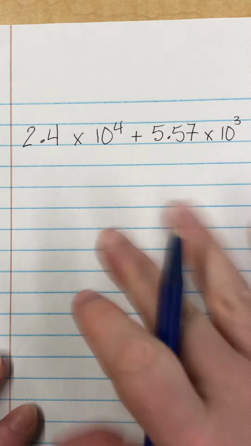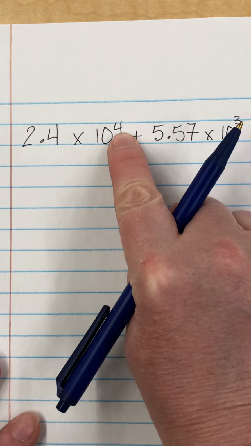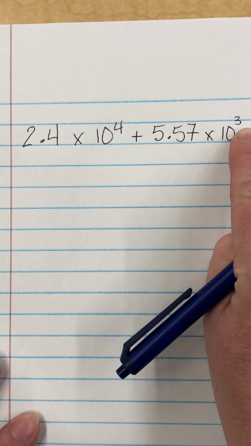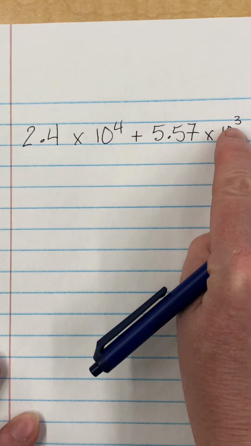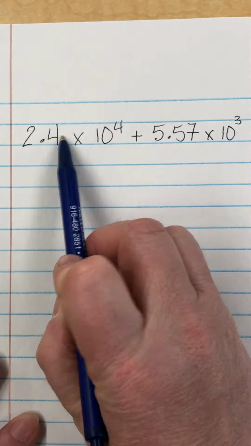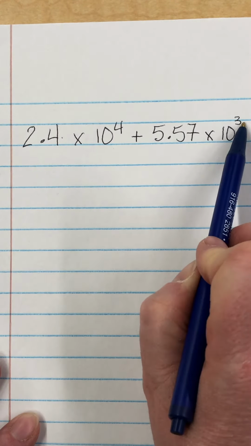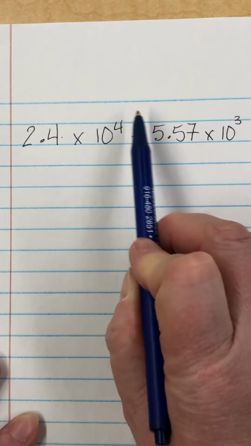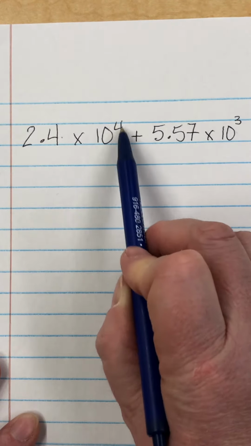When you are adding and subtracting only, not when you're multiplying and dividing, you have to make sure that these powers match. They have to be the same. And you're not going to take this one down to the 3, you're going to make sure you go up to the largest one. So if you had several of them in a row, more than 2, you need to check all of the exponents and move all of them up to the biggest one. So there will be one that you don't move, like I'm not going to move this.